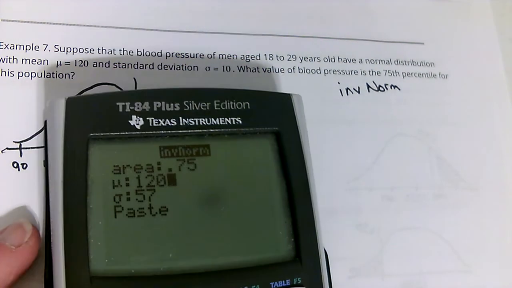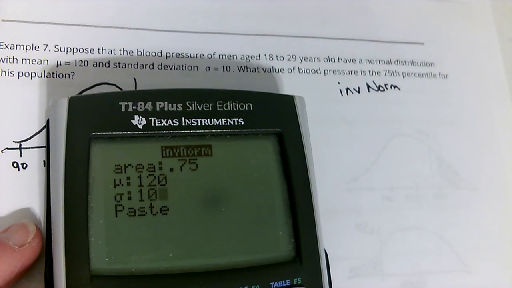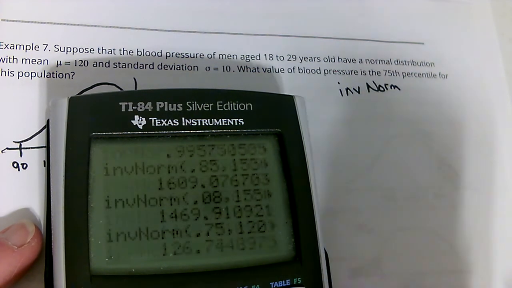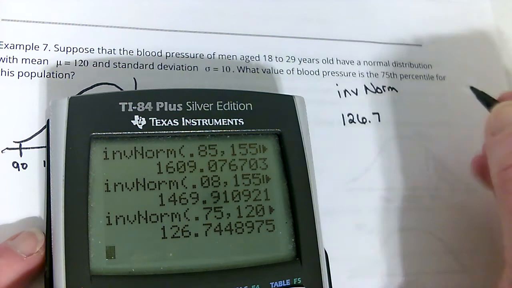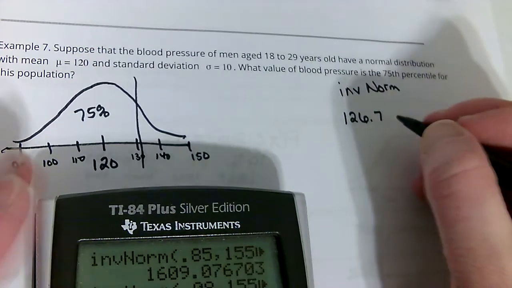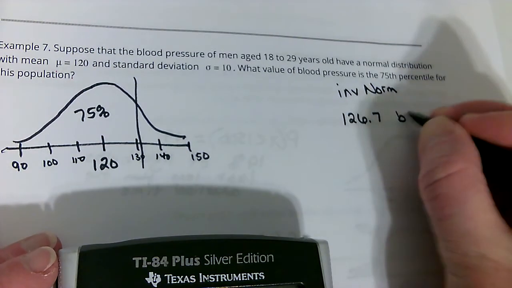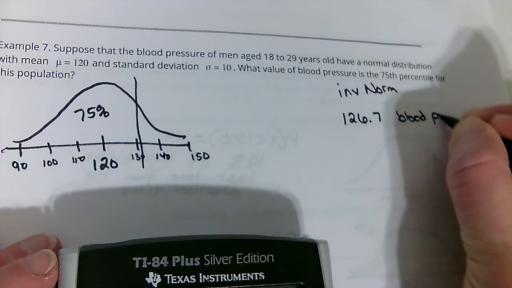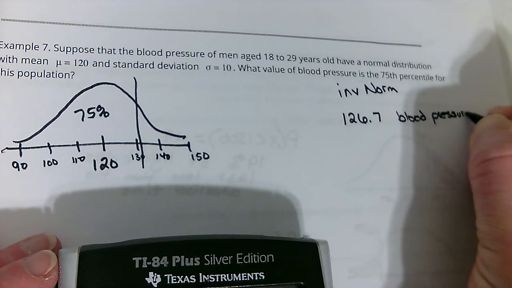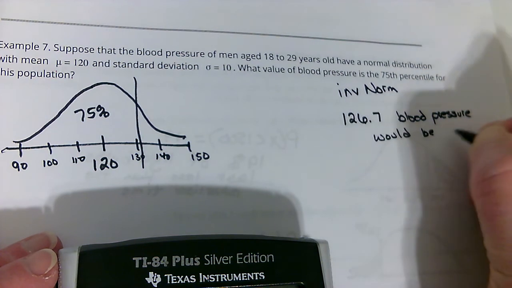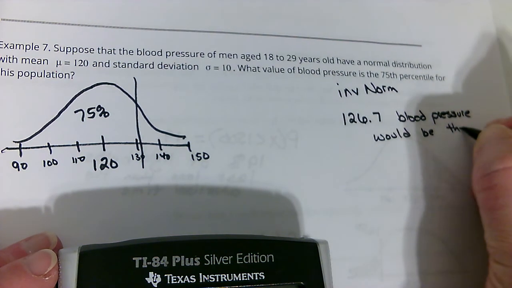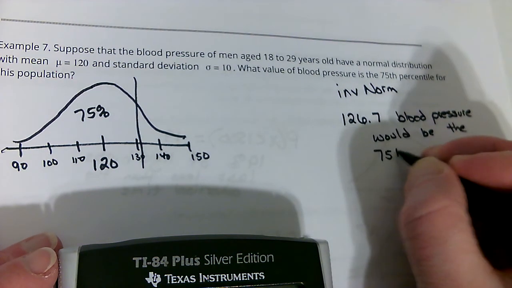And the average was 120 with a standard deviation of 10. And it says that it'd be 126.7 blood pressure would be the 75th percentile.